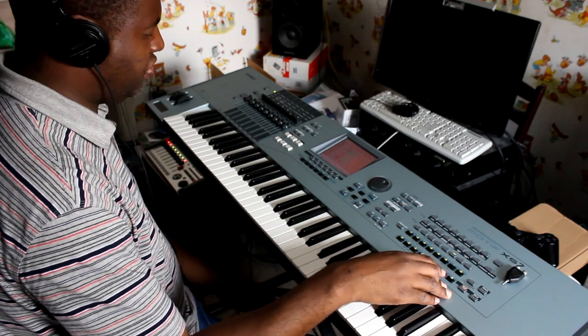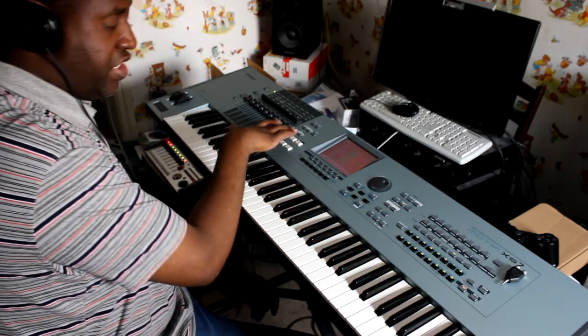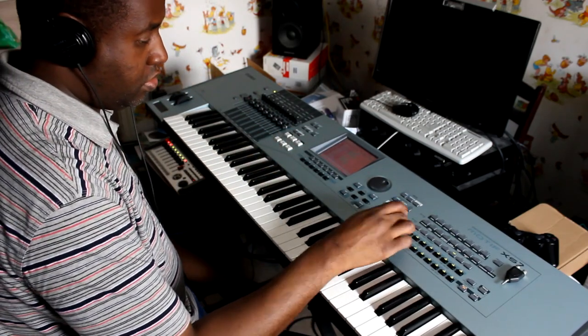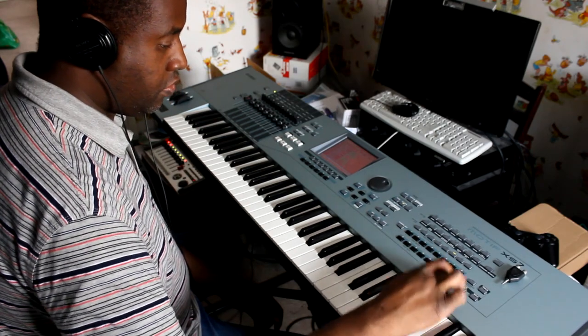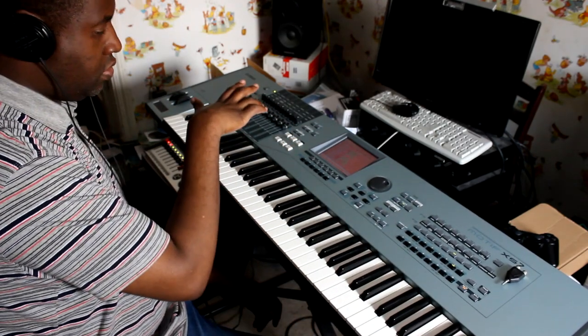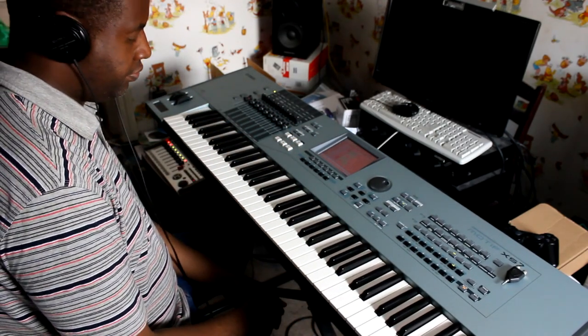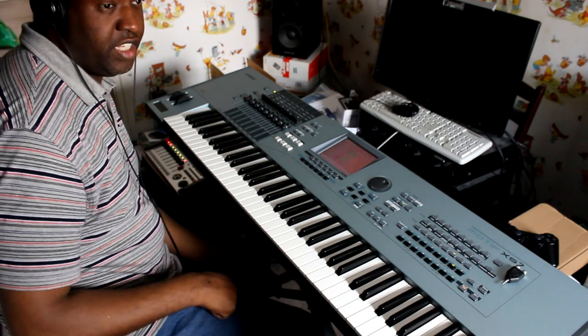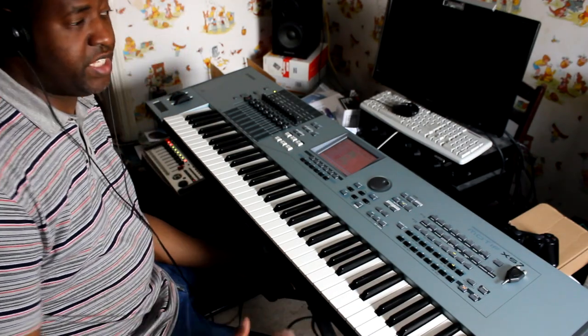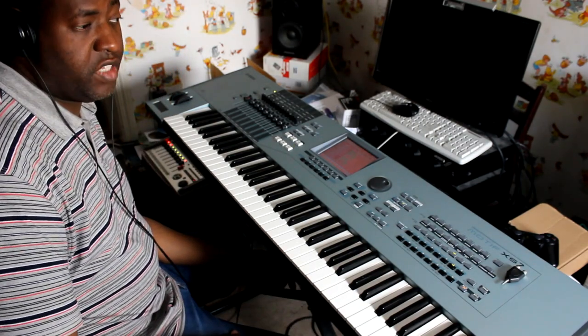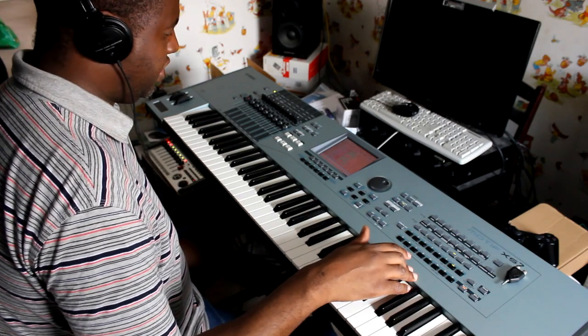On the Motif it is called stack bell, which goes like this. And it fades out with the rest of the music, except for the horn section. We'll hear it in a bit.